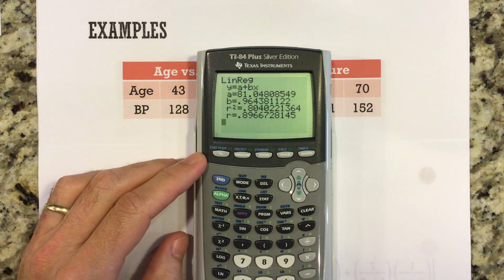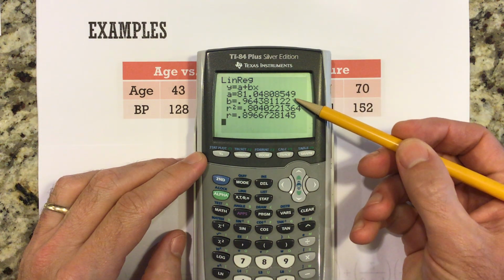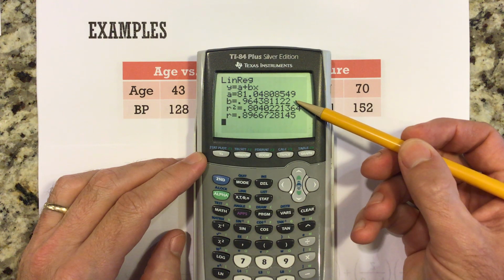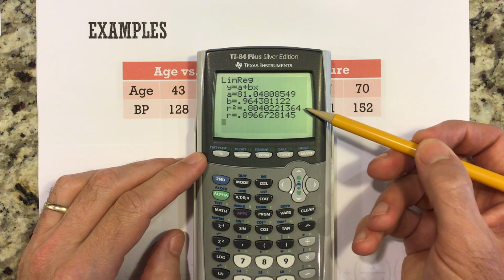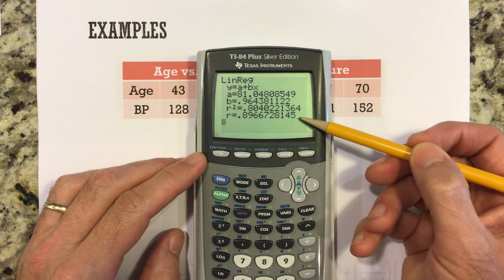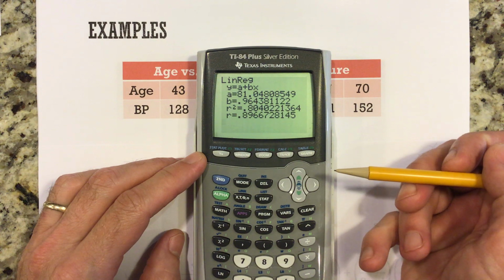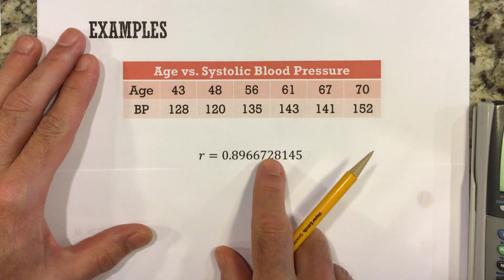Okay, so I do that, and it does the regression. It gives me the predicted y-intercept, the predicted slope for the line of best fit, tells me r squared, which we'll talk about more next time. And there's r. There's the correlation. Hey, way faster than doing it with the formula. Okay. And sure enough, that matches what I have here.